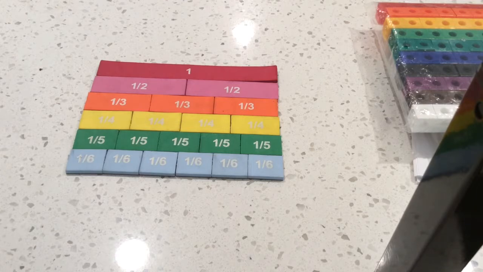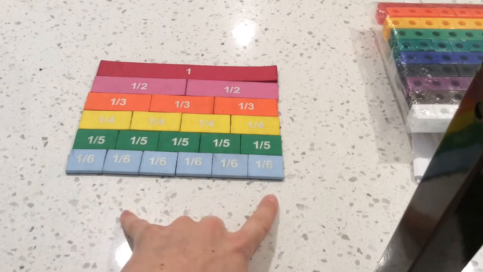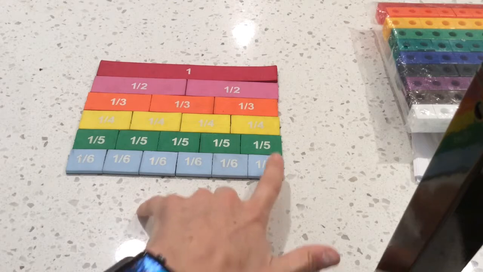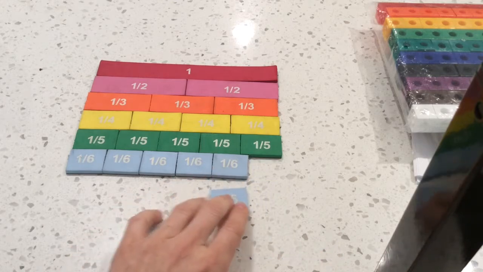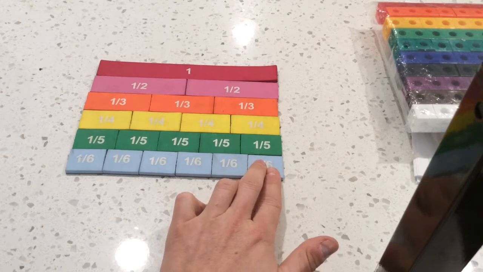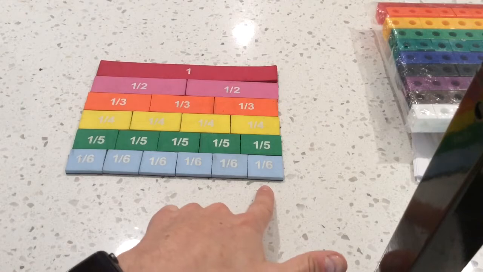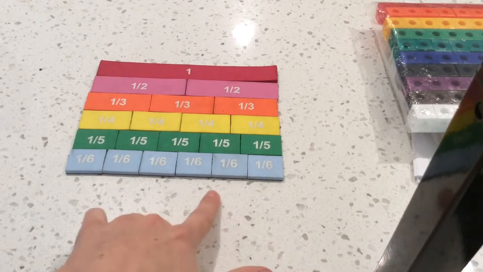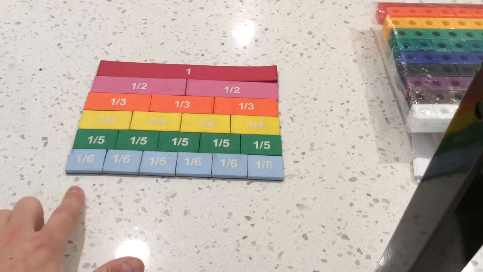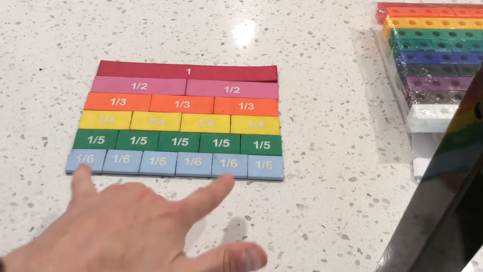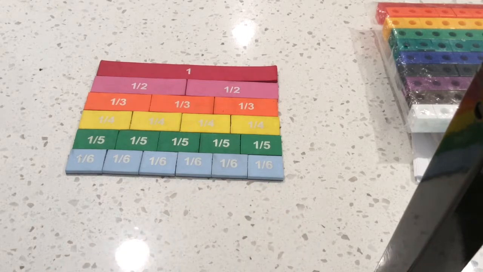And as you can see, starting down on this bottom row, we have equal parts, so each of these pieces are the same size. And in this case, it has been split into 6 parts, so we would say that each part represents 1/6. So I have 1/6, 1/6, 1/6, 1/6, 1/6, and 1/6. And if we put that together, we would have 1, 2, 3, 4, 5, 6 sixths.